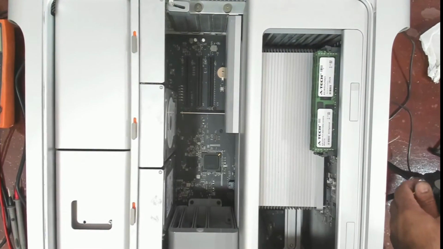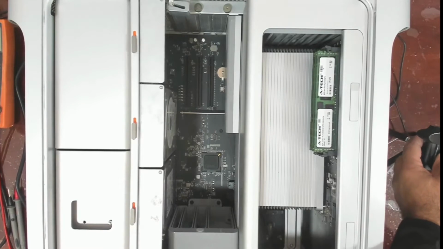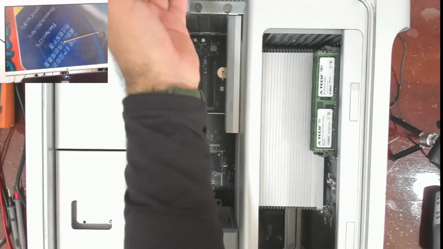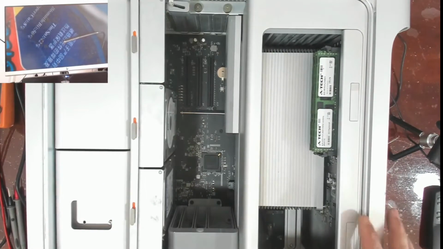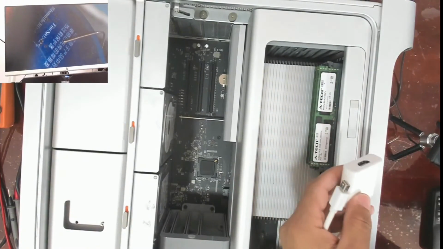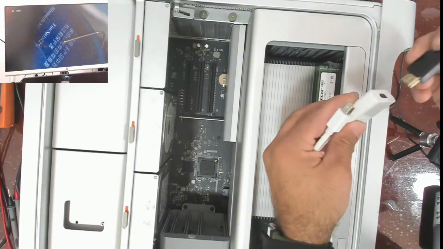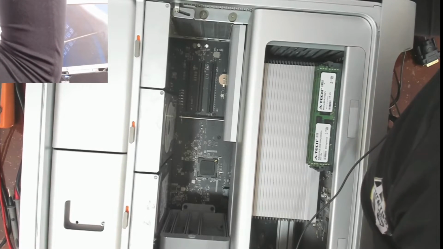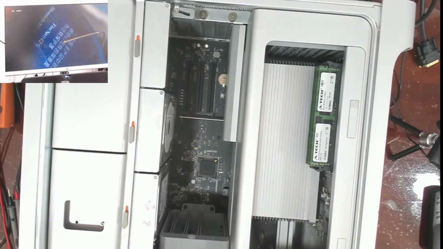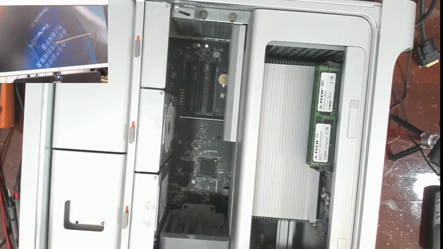Okay, let's use this camera again, so you can see. Okay, this is the microscope view. We should have a display view of this computer. Let's try this part with HDMI cable instead of this DVI. Will we have a display? We still have no display.